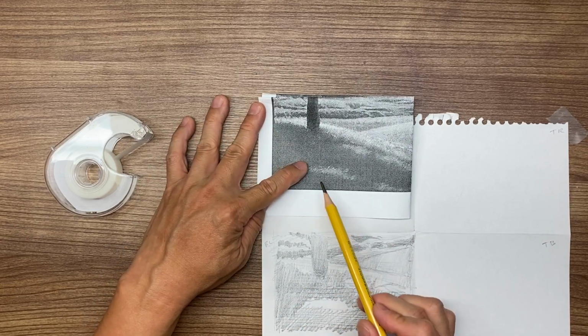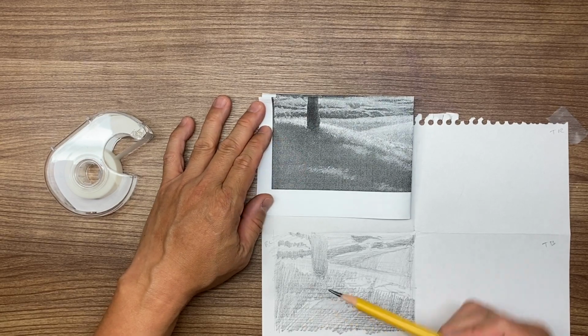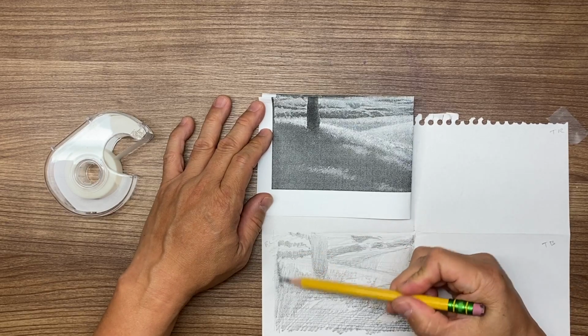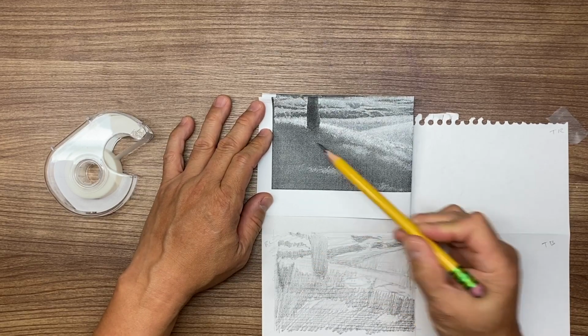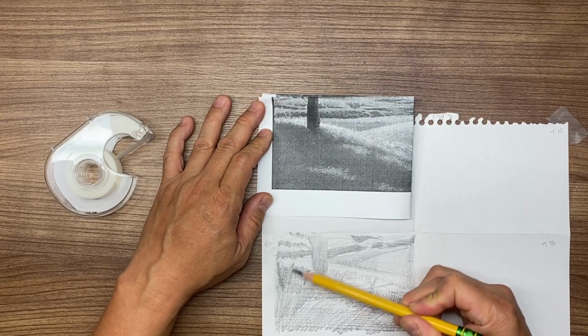Okay, got my base layer there. I'm going to add a light gray, and there's kind of a texture of the grass moving in this direction. Now I'm going to go back in and put another layer. Another layer right there. This whole area right there. Another layer of graphite.